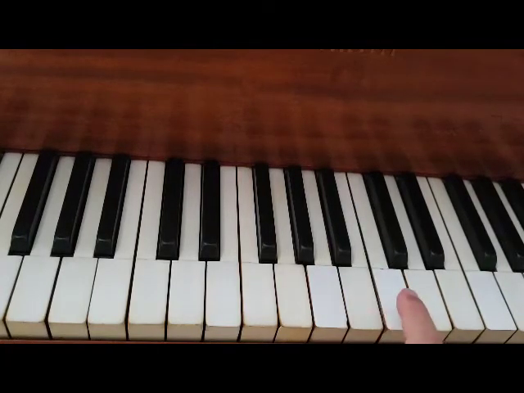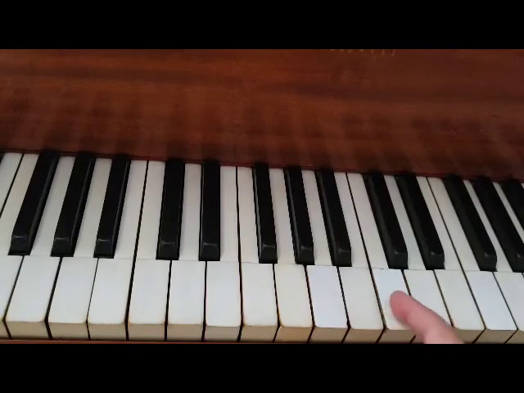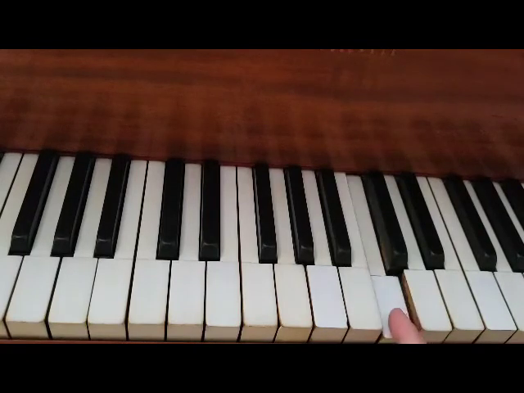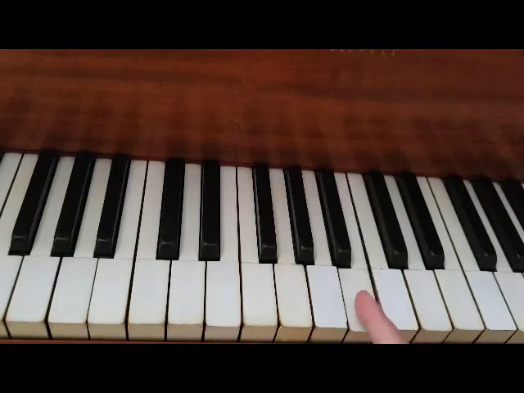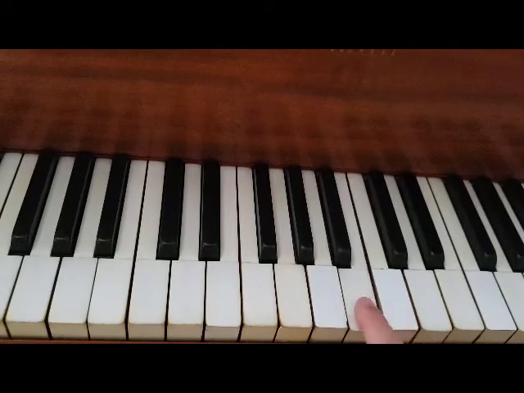But again, this note C could also be called B sharp. It's B sharp because I'm going a half step higher. I'm sharpening the B, so it's called B sharp. And then the B is also called C flat, because I'm lowering the C. If I lower the C by a half step, I call it C flat.